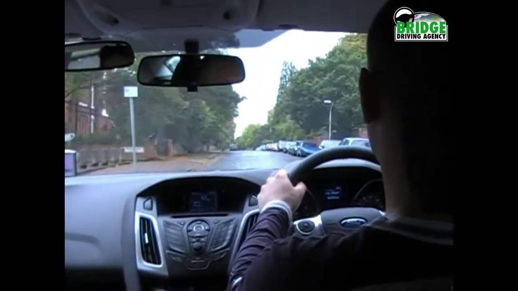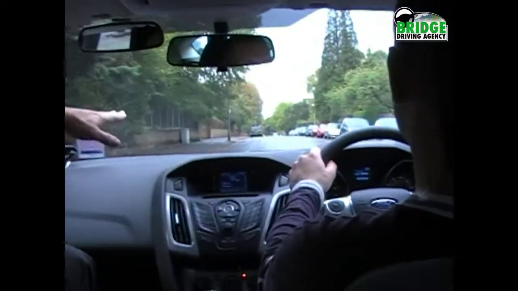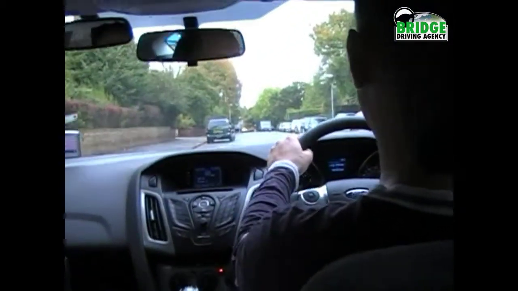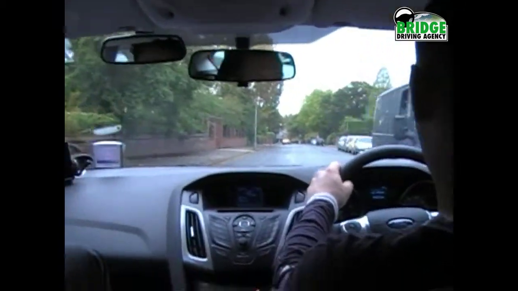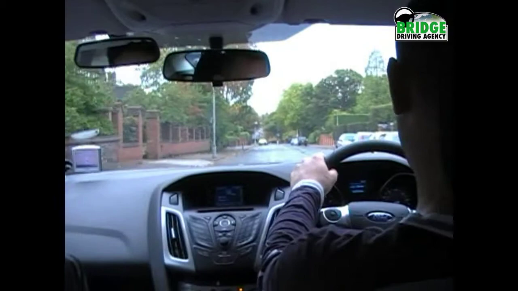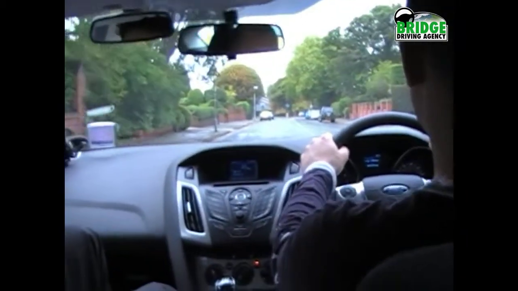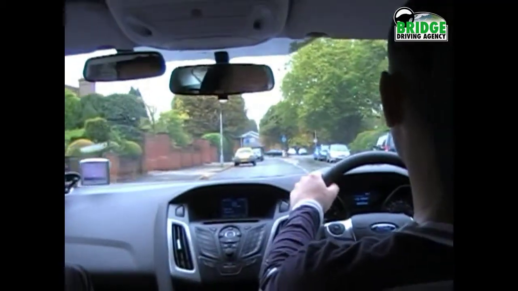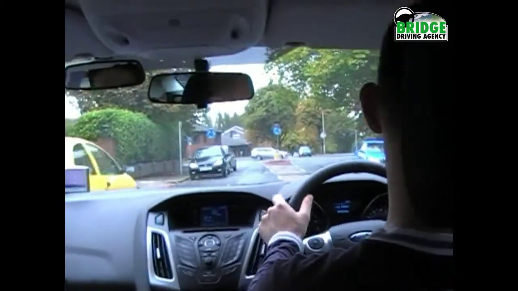Okay, lovely. So we learned just before this lesson how we're looking well ahead, how we're planning. There's a mini roundabout where we're going to make a U-turn because we would like to come back to this junction to do one more time the minimum observation and the safe crossing at the crossroads. So at the mini roundabout, please make a U-turn.